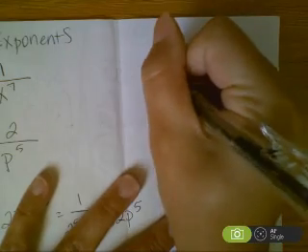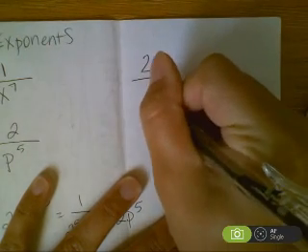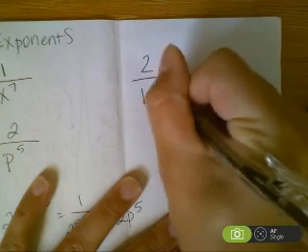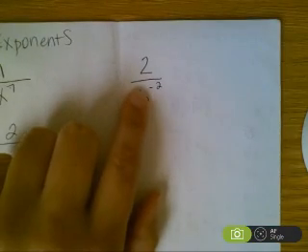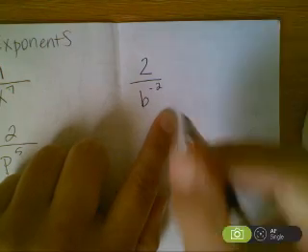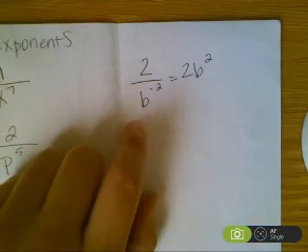Now, if for some reason you run across a case where you have a negative exponent in the denominator, for example 2 over b to the negative 2nd, if you have a negative exponent in the denominator, you actually bring it to the numerator. So we would turn this into 2b squared.